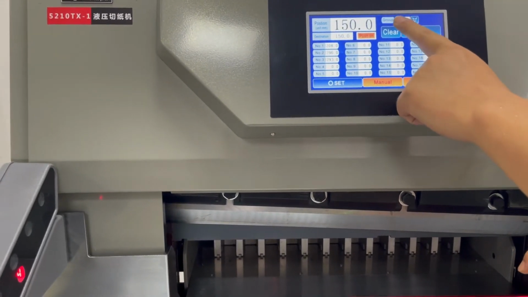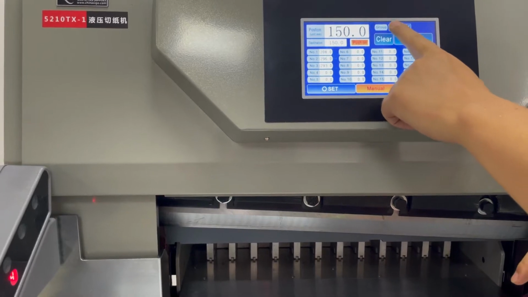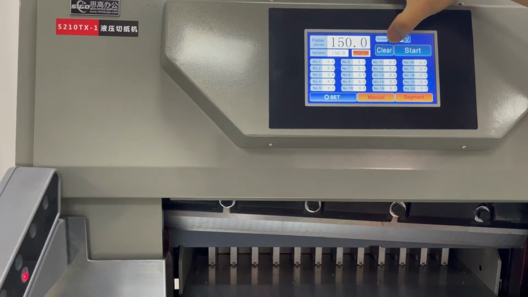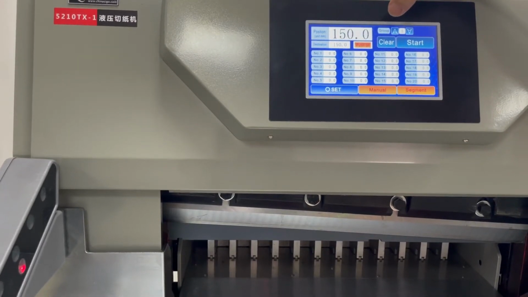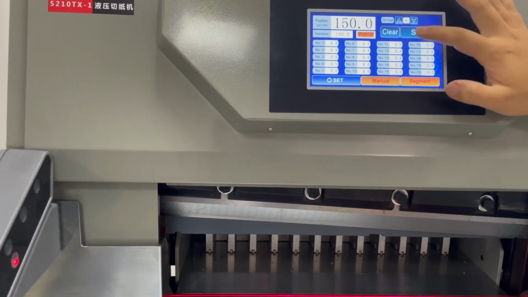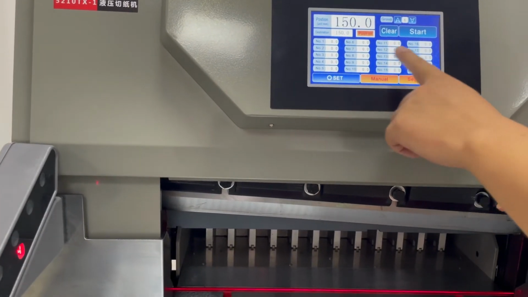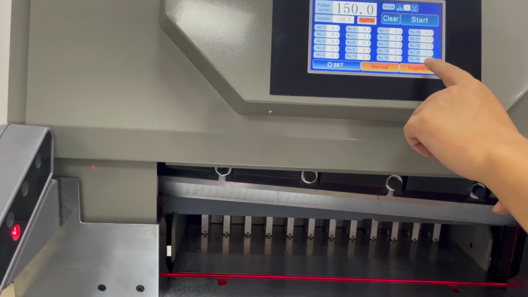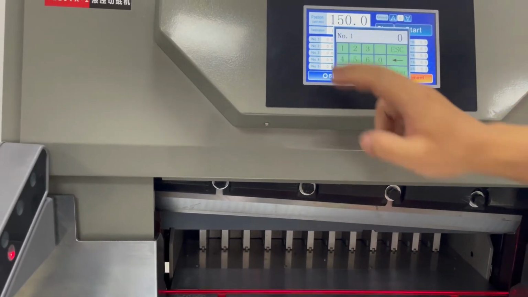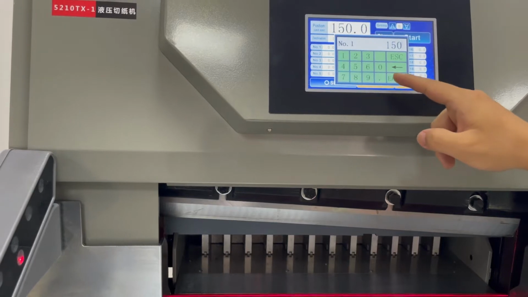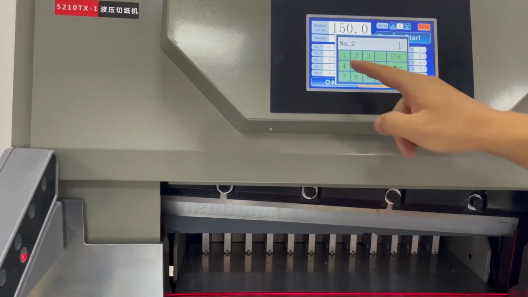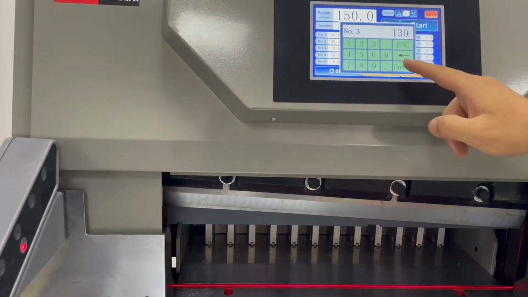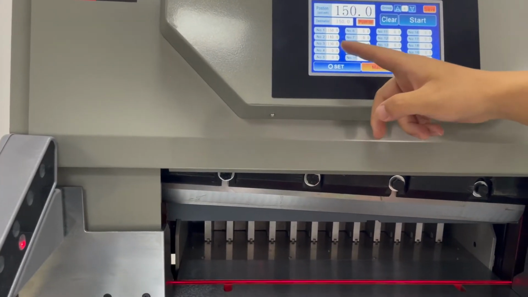And for the programming, it can remember at most 99 groups. You can adjust the group by yourself on the screen. And in each group, it has 20 data you can input. For example, we set 1, 5, and 1, 6, 3. Okay, and now we set 3 cutting times.